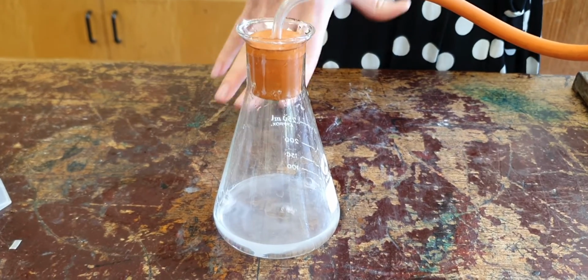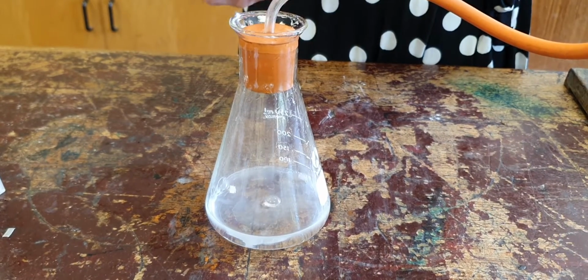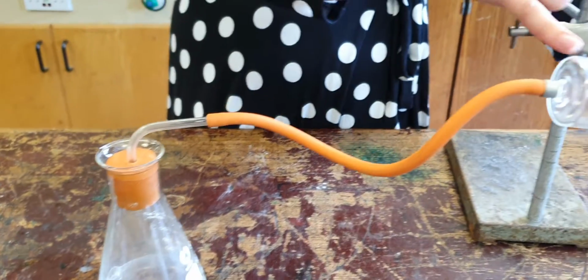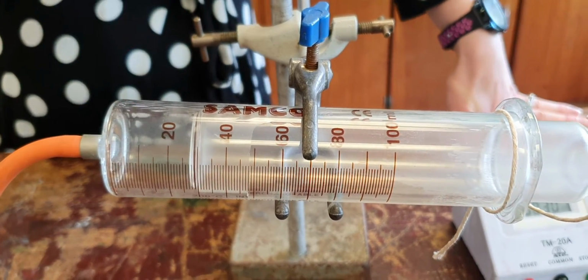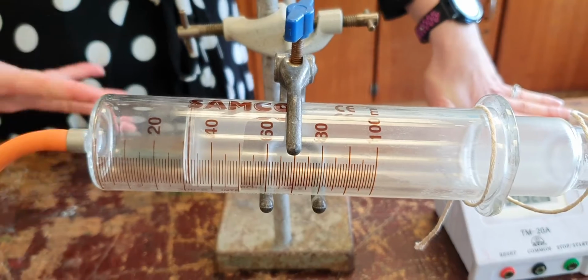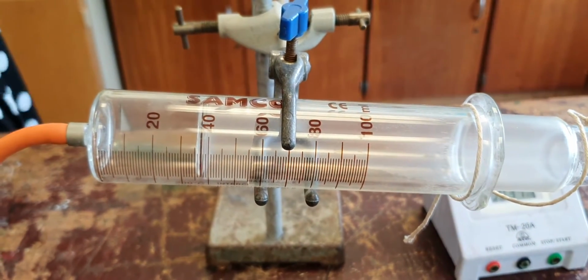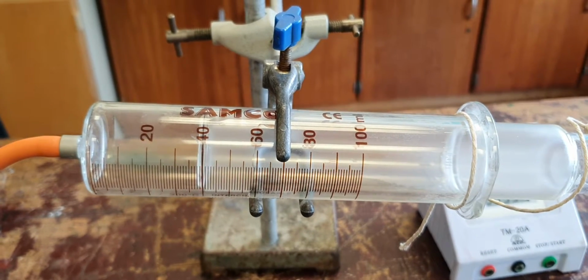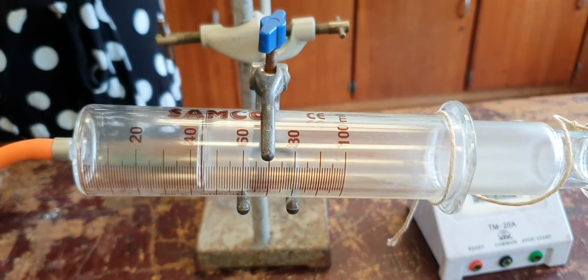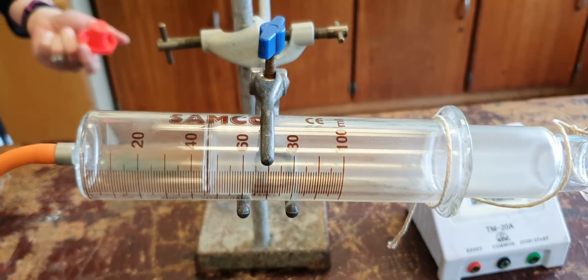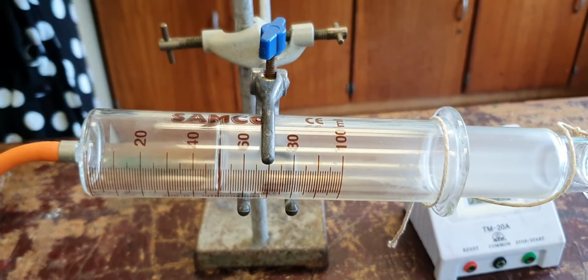Okay, so there is lots and lots of gas being produced here. That gas is making its way up through the delivery tube and into our gas syringe. You can clearly see already, we're only 28 seconds down, and it has clearly collected more gas in the time that we're looking at. We're going to leave this to run for a minute, and then we will take the final measurement. As that's going, I'm going to pour my 50 centimetres cubed of my next acid.